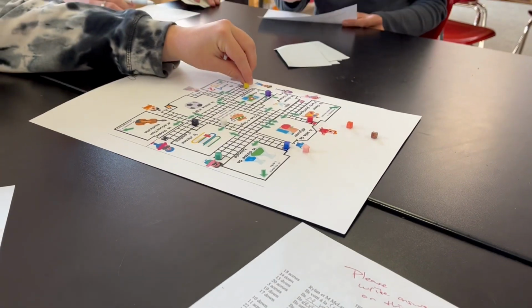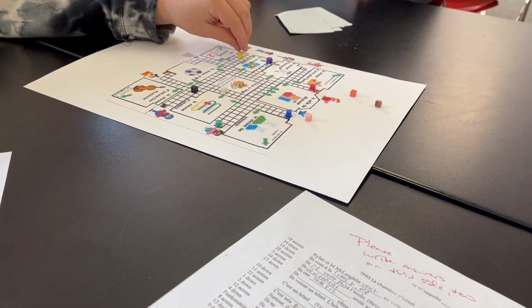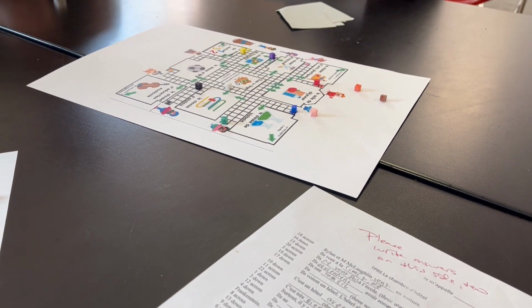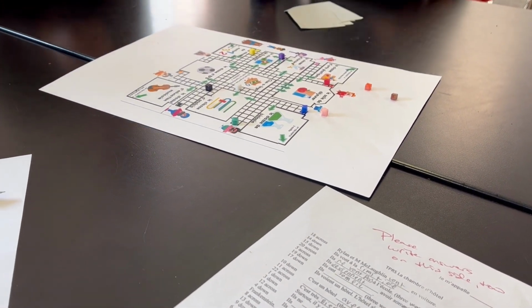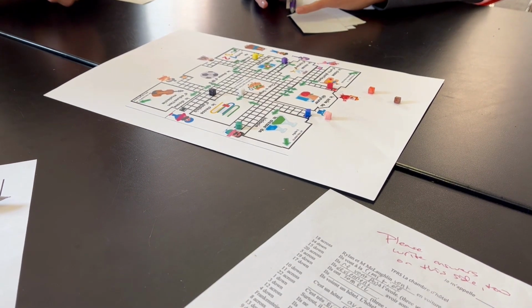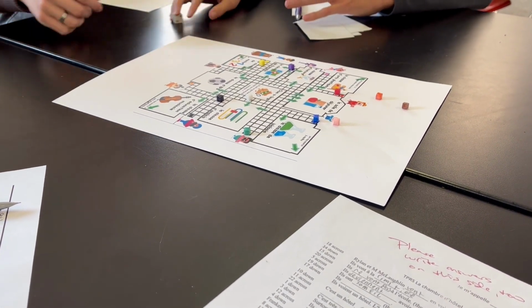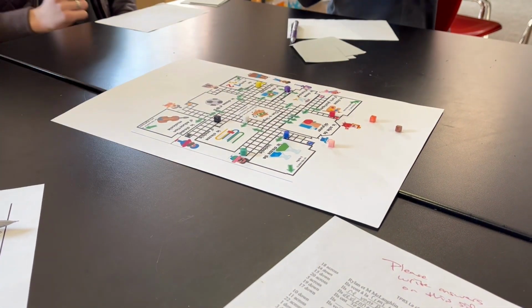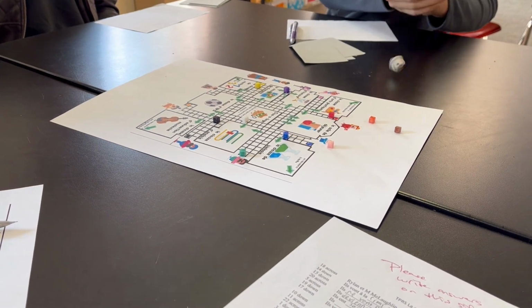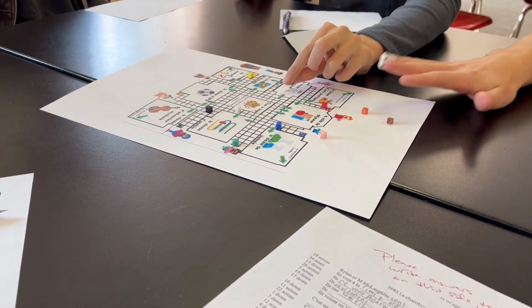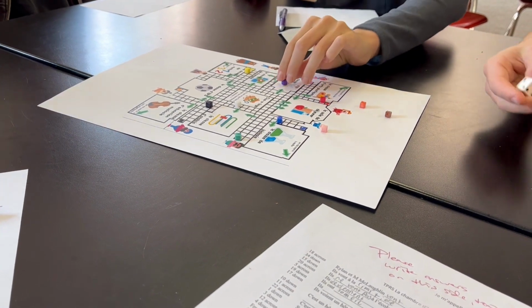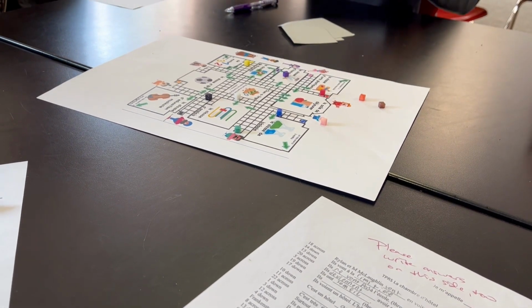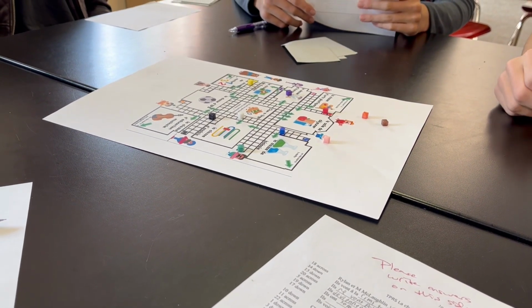Ah, en français, en français. What? You have Lily? En français. Yeah, I have Lily 100%. Quoi? Que? Oh, tu es en une chambre, oui. Okay. Oui.